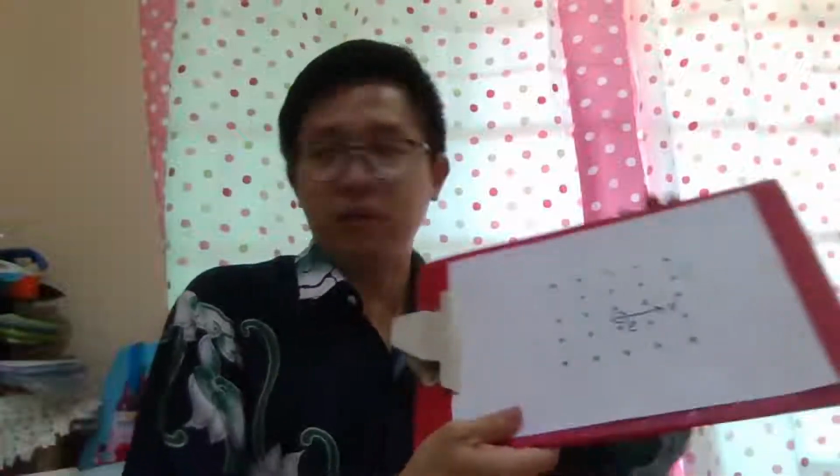If it is a positive charge, the magnetic force follows the thumb. If it is a negative charge, the magnetic force is opposite the thumb. Understand? That's important.